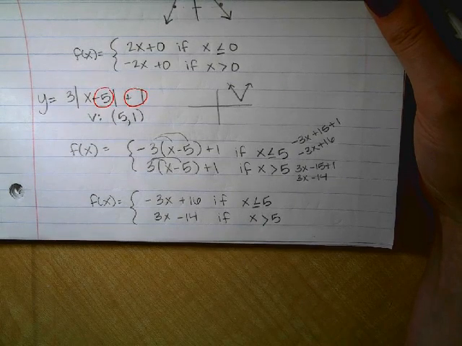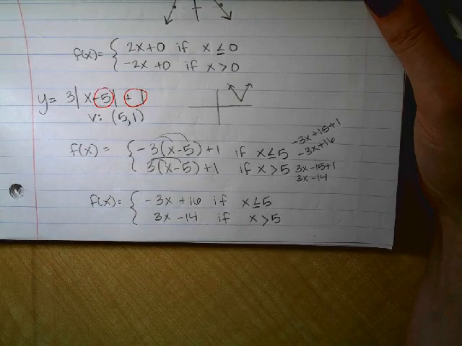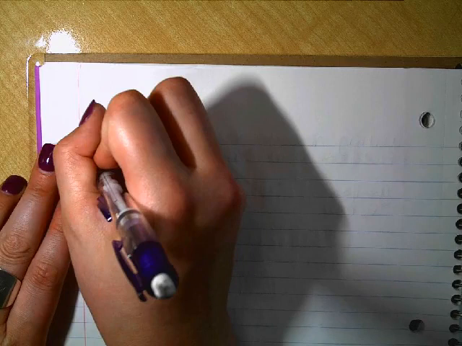We got it written down? Okay. All right, next example. This time I'll do f of x equals, it does not make a difference. You can use either notation.